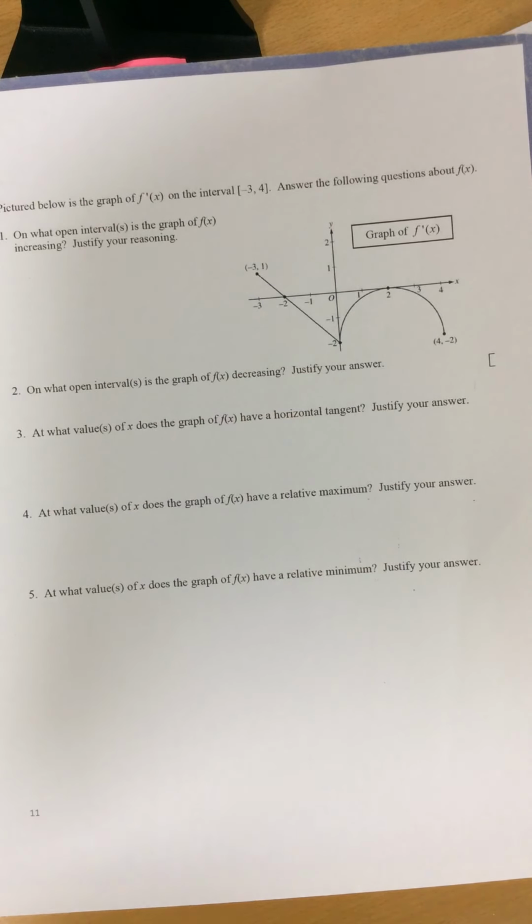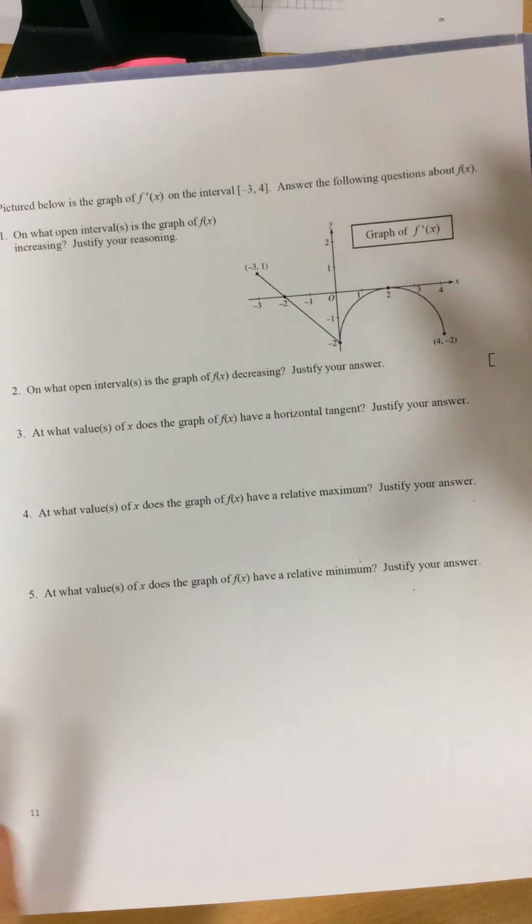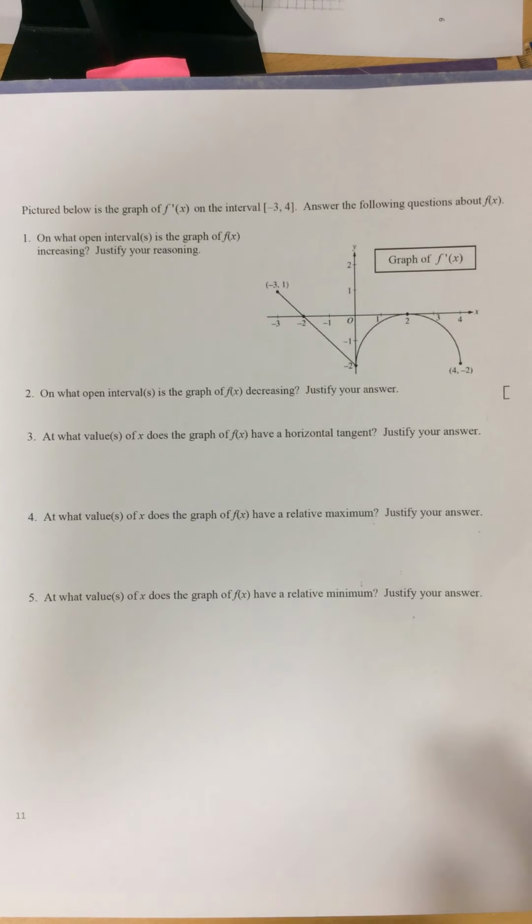Okay, next one. I think you should pause it and try it, and then turn it back on and see if your answers match. So that's my suggestion. So do that if that makes sense to you.